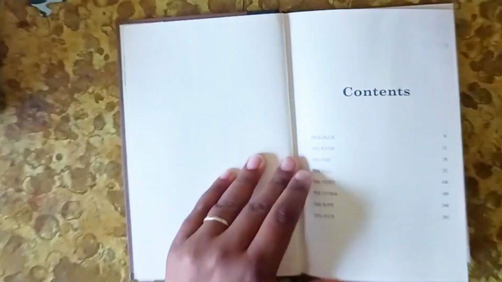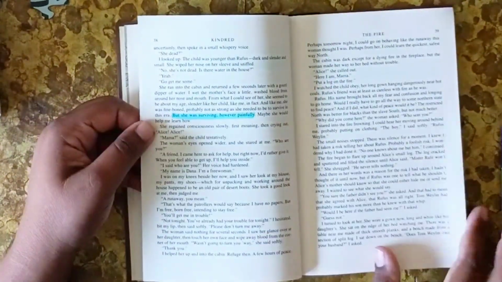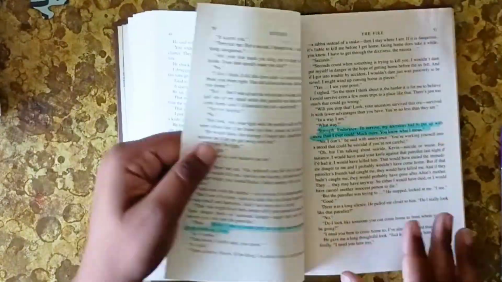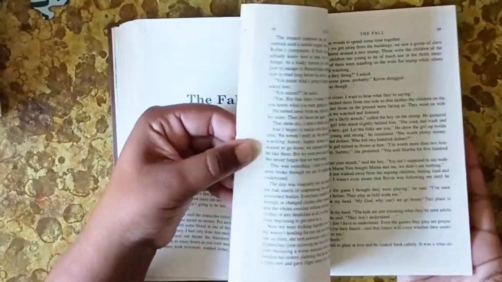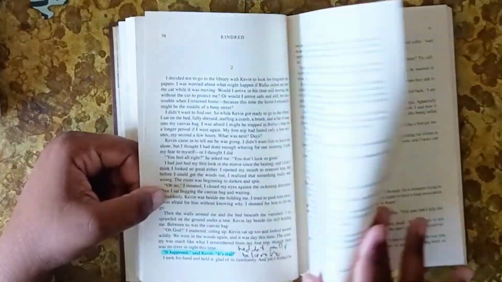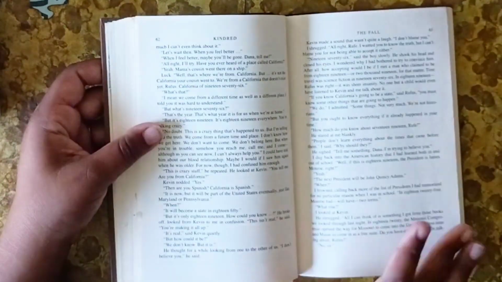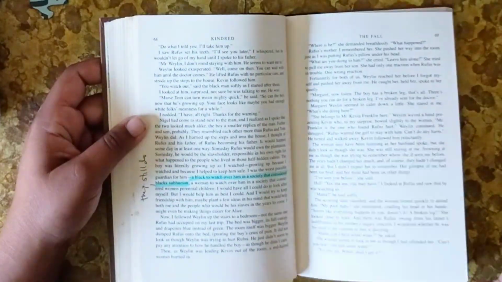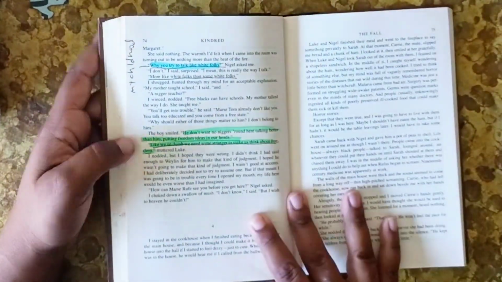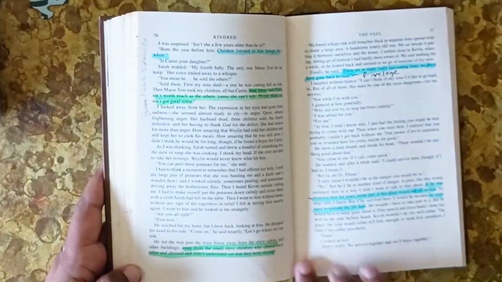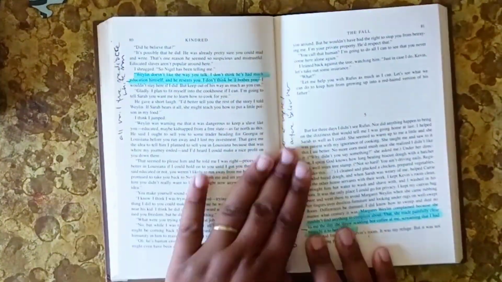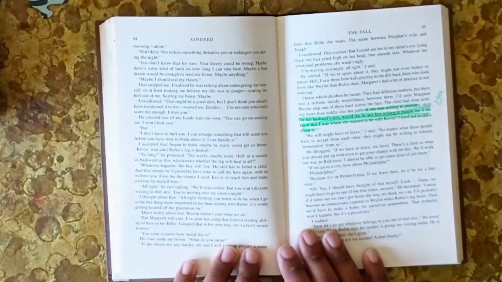The book I'm showing you right now is Kindred by Octavia Butler, and she's one of my favorite authors. I've read this book a few times, and because I don't really have a system, each year I pick a different color for the time I read it. So yellow was the first time I read it in college, then green was the second time, and then blue is this current time. I've had this book since college, and every time I read it, I find something new.